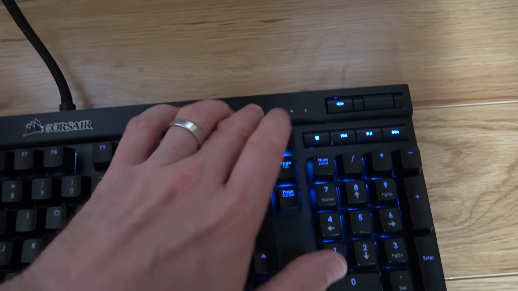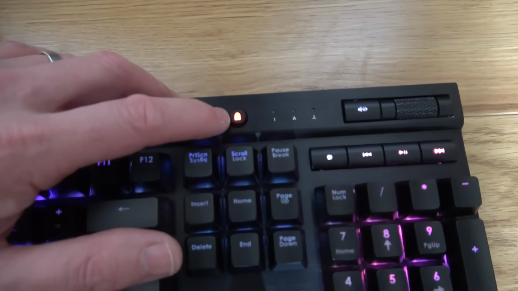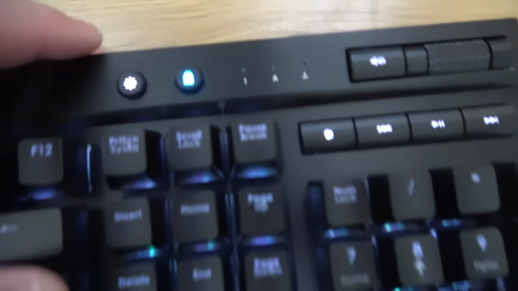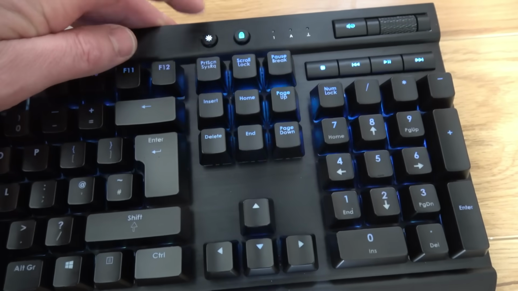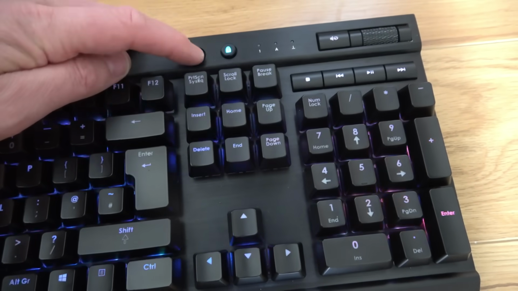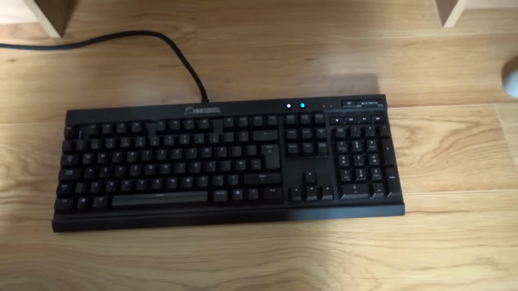One thing I don't understand is this one here. I don't know what that red Windows key is. That goes between like a blue and a red. Not too sure. And this is the brightness. So we have 1, 2, 3, 4 different settings on that. And you can see it going all different colours there.